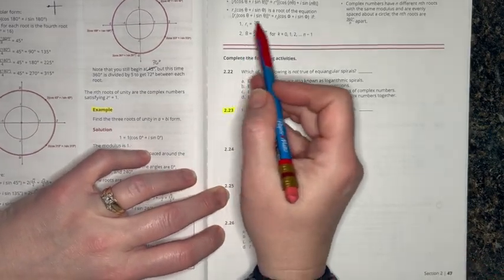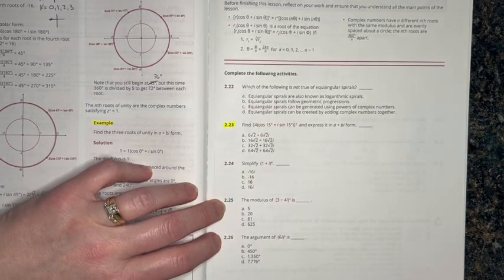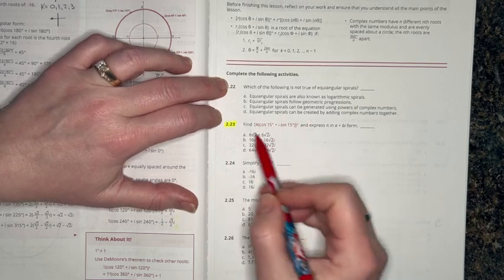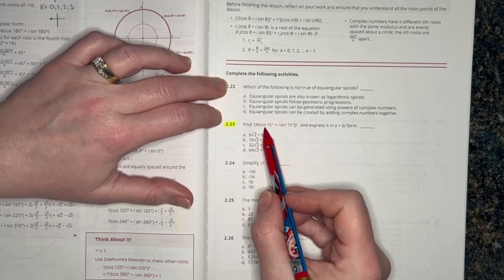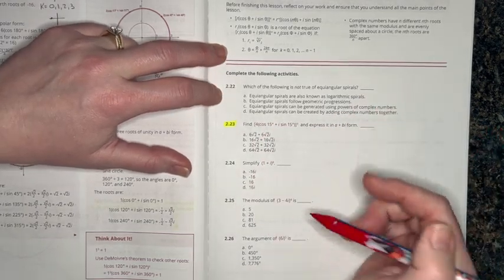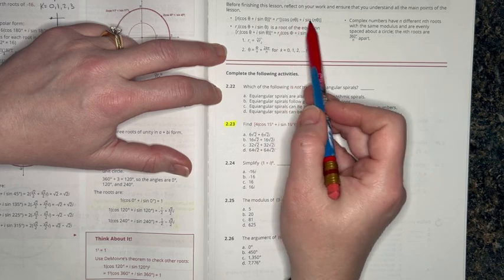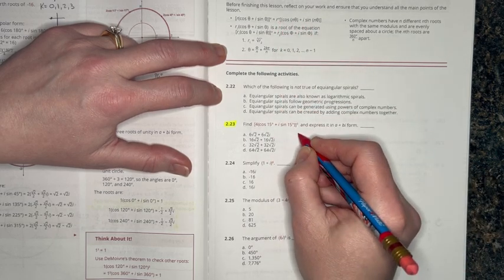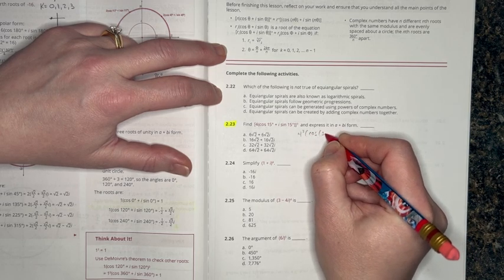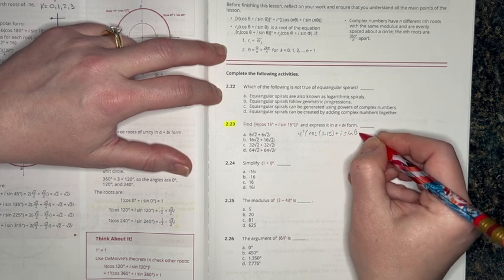Now, remember, the Let's Review has some of our formulas that we're going to need, so that's great. So they want us to find this quantity cubed: 4 times the quantity cosine 15 plus i sine of 15, all of that cubed and expressed in a plus bi form. Well, remember, here is what we're going to be working with. So we are going to have 4 to the third power times the cosine of 3 times 15 plus i times the sine of 3 times 15.